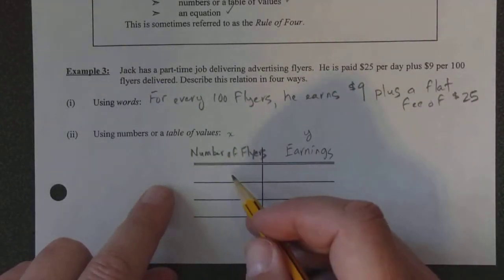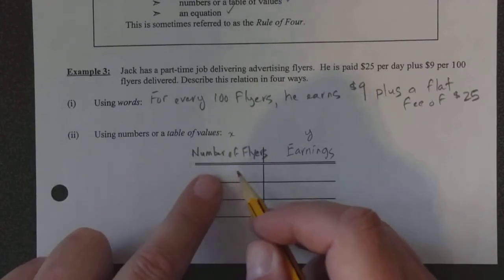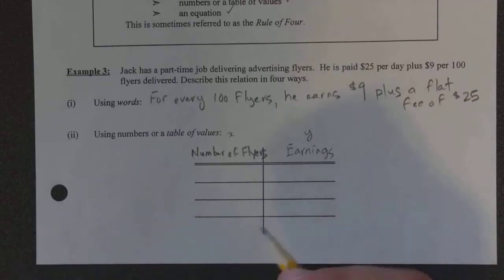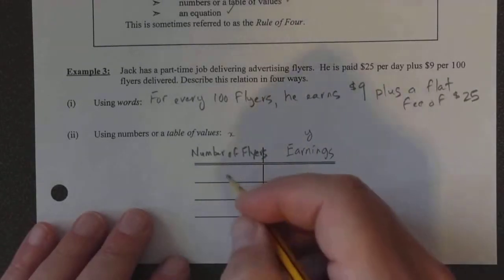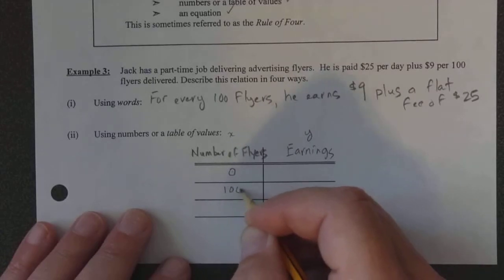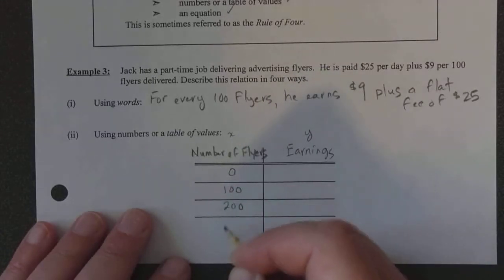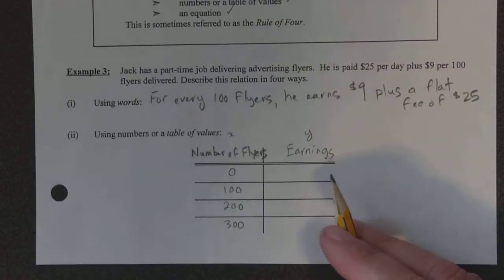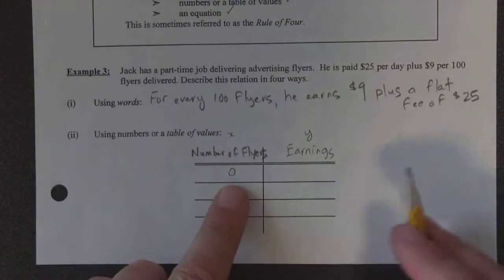So think about you delivering newspapers, okay? So we can't have any negatives, first of all, okay? But we can't also do 0, 1, 2, 3. You're going to deliver more papers than that. So let's say by 100. So let's go 0, 100, 200, 300. And let's see what our answers are over here.